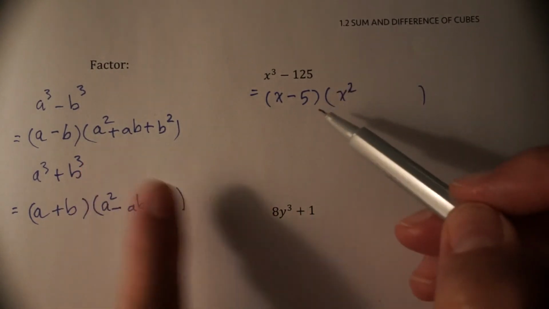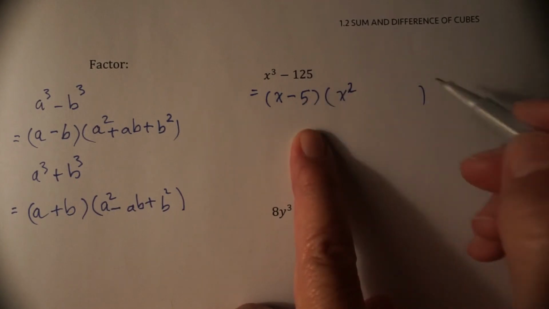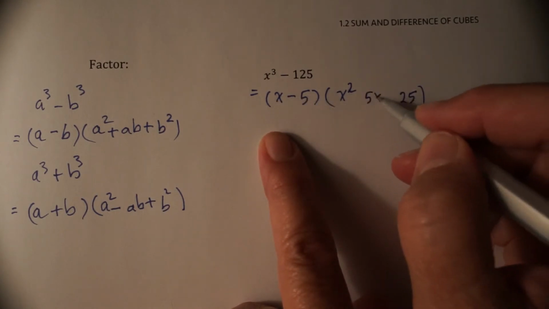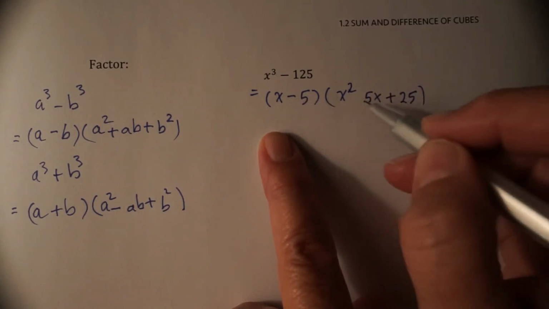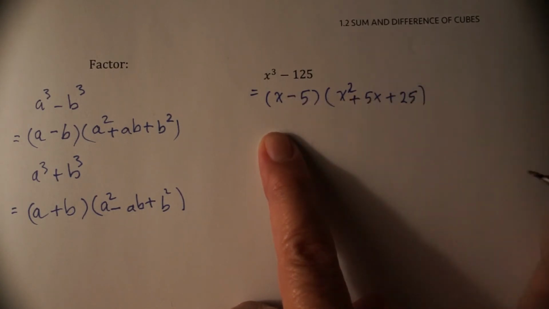And my last term will be this one squared. So you just ignore this up here now. We're just looking at this one squared, 25, 5 times 5, and then 5 times x, which is 5x. The last one is always positive, and the second one is always opposite. So that was minus, so this will be plus. And we're done.